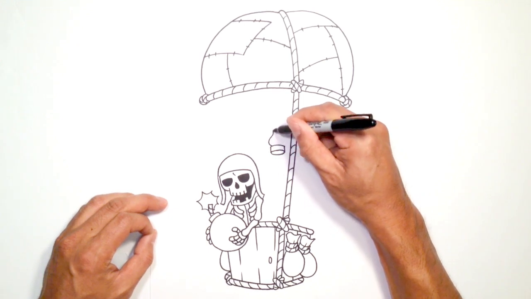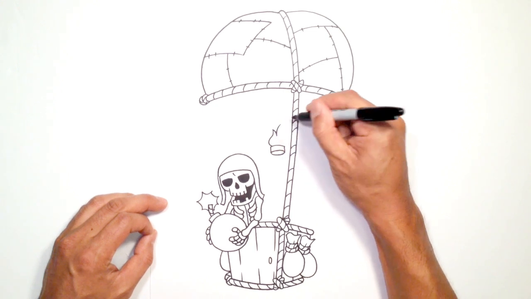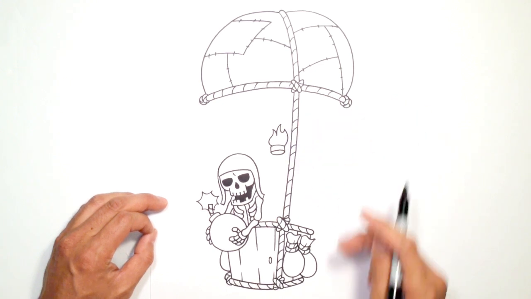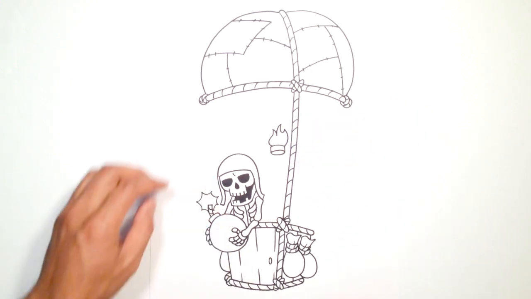So to draw a flame, draw sort of like a backwards S, curve it back, go in the opposite direction, curve around, and then back in. Okay, so there's a very simple flame.